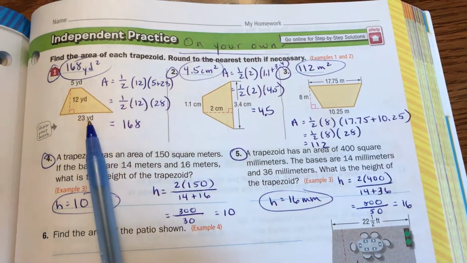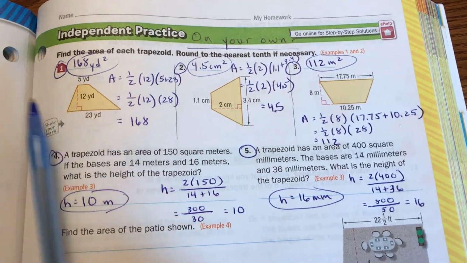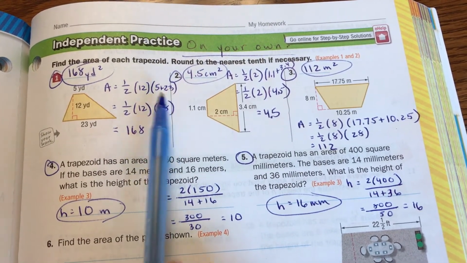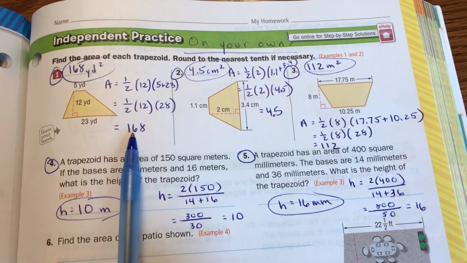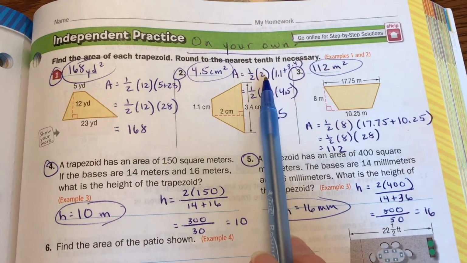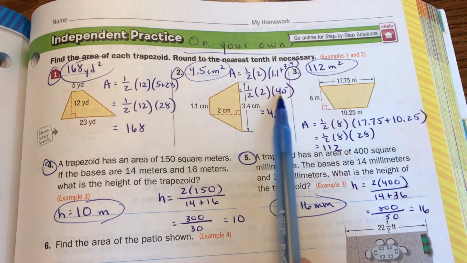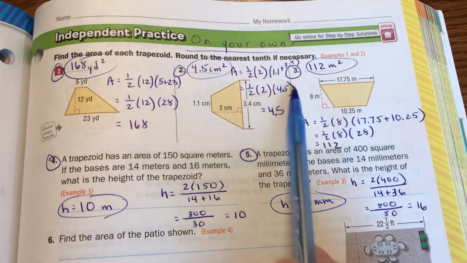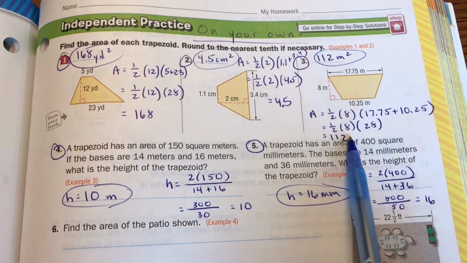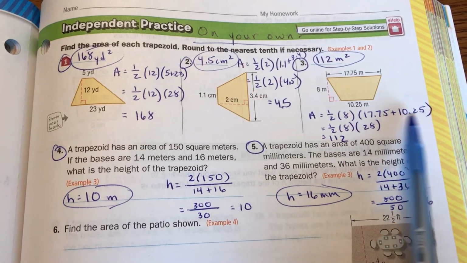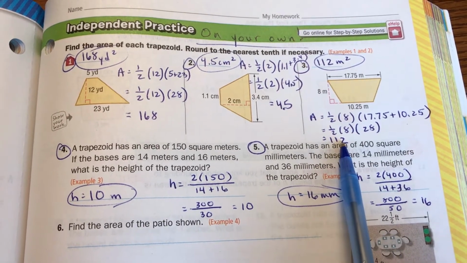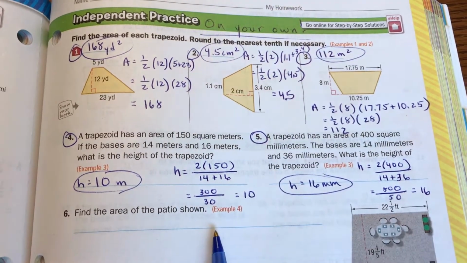All right, so right here, area of a trapezoid. Plugged in the numbers in the formula, half times 12 times the sum of both bases, which was 28, equals 168. That's square yards. For number 2, half times the height is 2. Here are the two bases, which is the sum is 4.5. And when you actually do this out, you get 4.5, and it's square centimeters. All right, plugging in the numbers into the formula. Half times the height is 8. Here are the two bases. The sum is 28. And half times 8 times 28 is 112, and that's meters, so square meters.